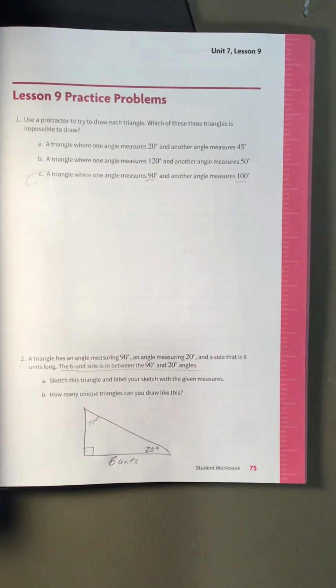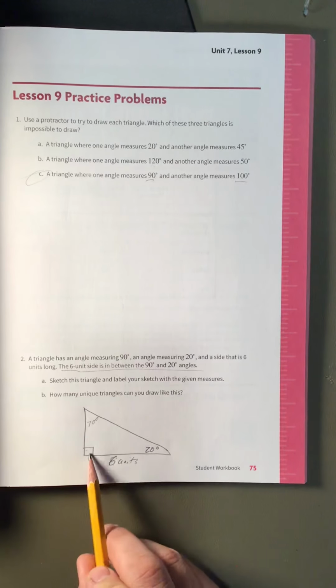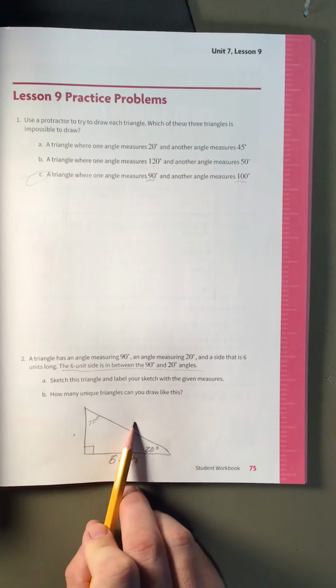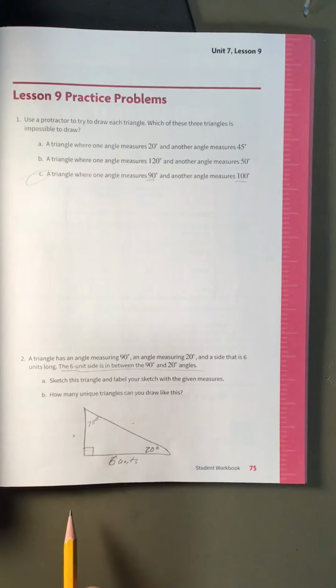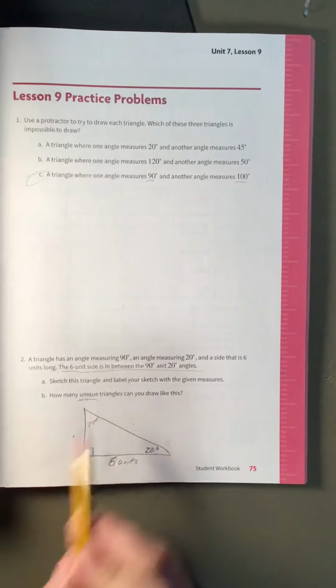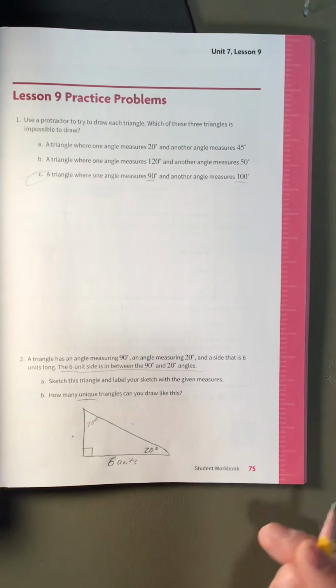How many other triangles can you draw? Unique. Well, because it told us the 6 was between the 90 and the 20, I can't put the 6 here. I can't put the 6 here. This is the only way you could draw it. Yeah, you could rotate it, but it's the exact same triangle. So how many unique triangles can you draw? Just this one. There's only one triangle that fits the description.